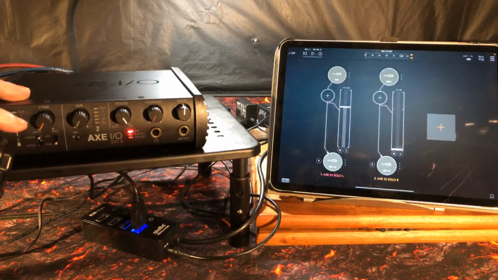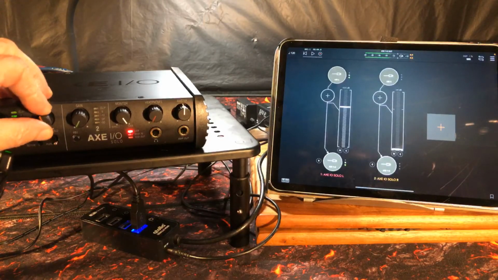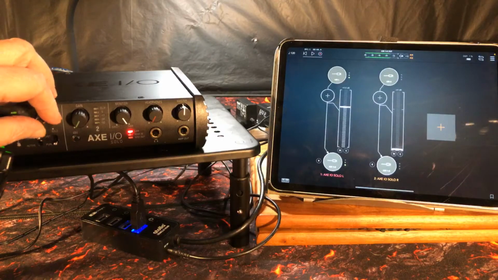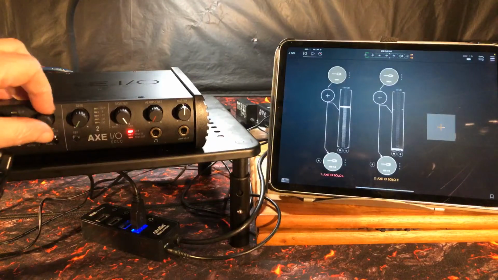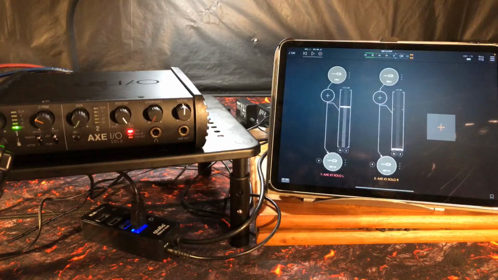It'll start from all the way to the left. Okay, and then we'll put it onto JFET. I like it about there.